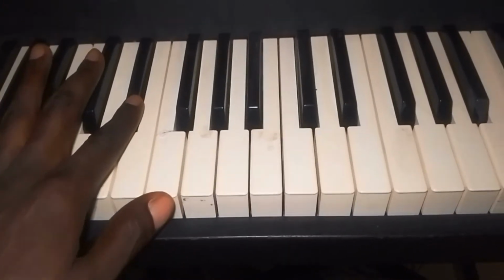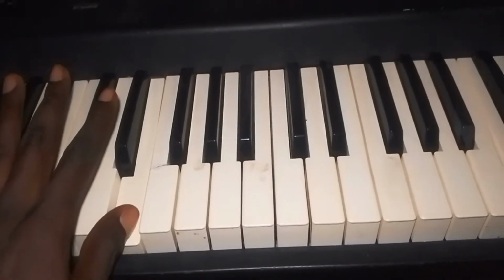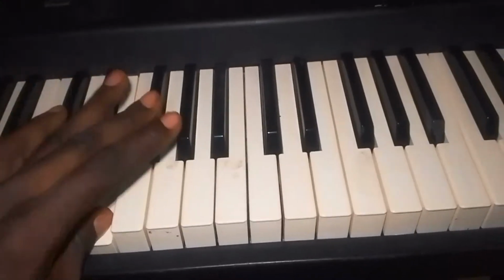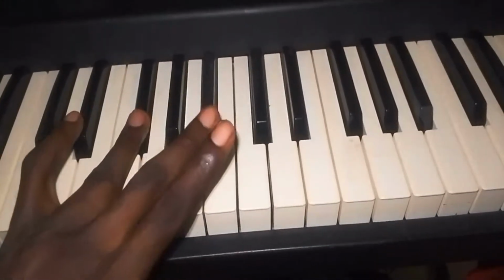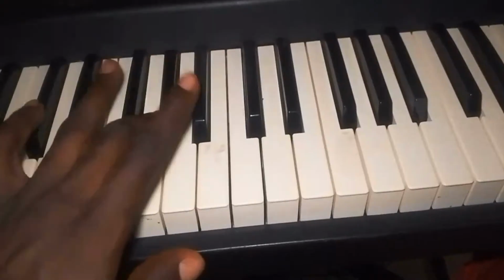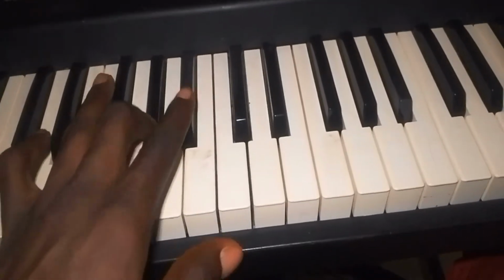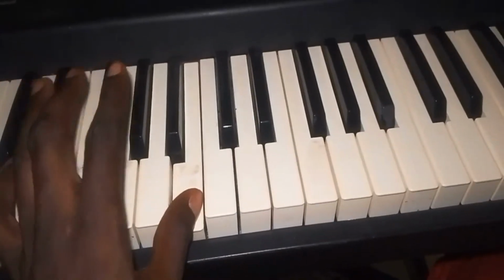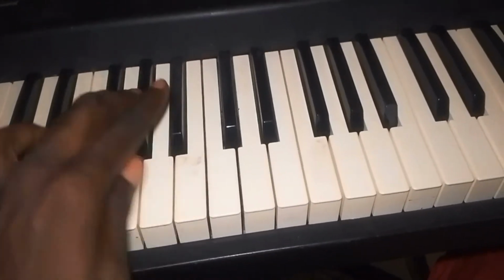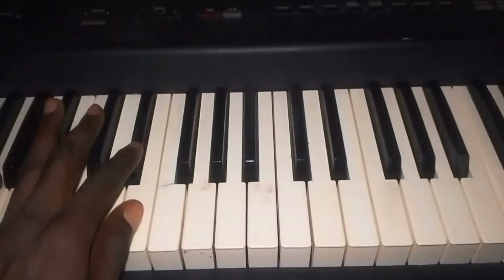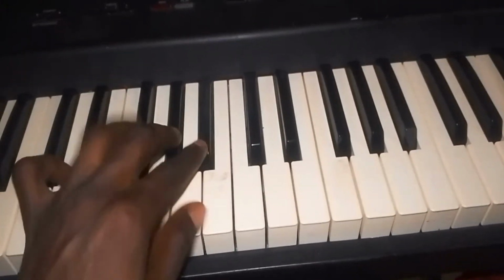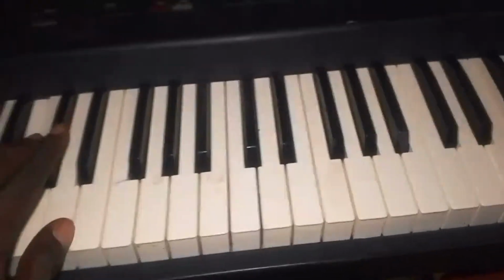Mi as your index. Fa, that is your thumb. Then ring on your sol. Middle on your la. Index on your ti. Then thumb on your do. Nice now.